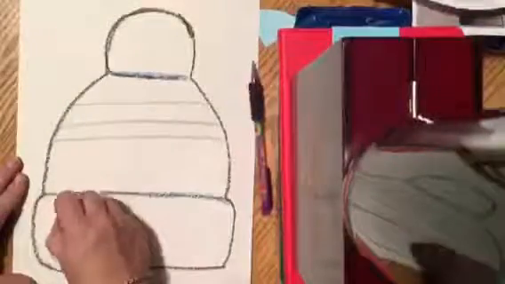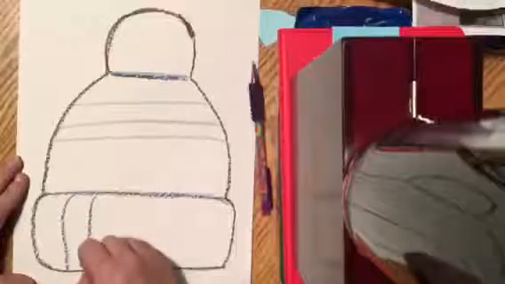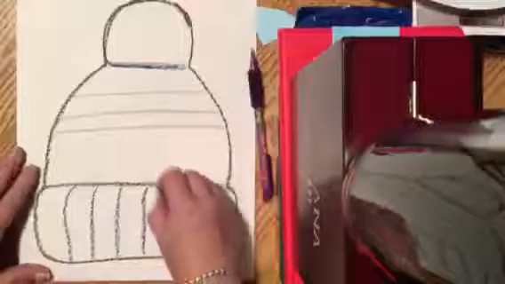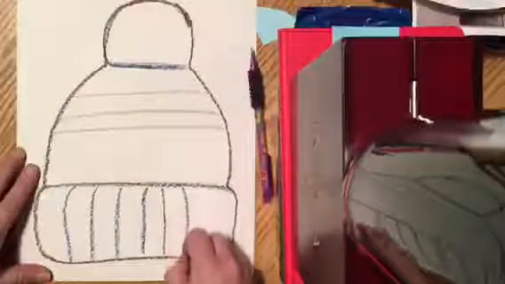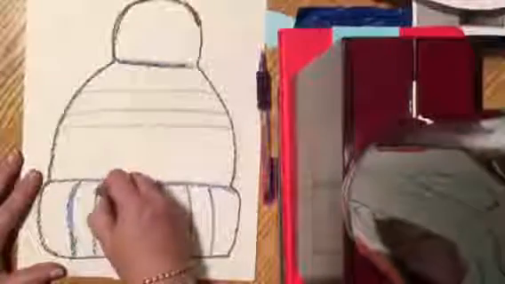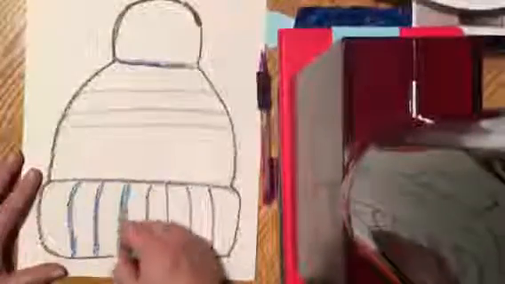What I would do is I do some more lines going down here, and I would start my design right away. Have fun drawing. Kind of add to your hat. What does your hat look like? And that was the dark blue, so now I'm going to take a lighter blue. I'm going to go over it. And then I'll take kind of another lighter blue and go over it.